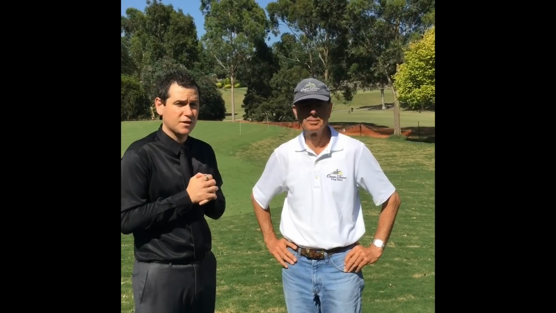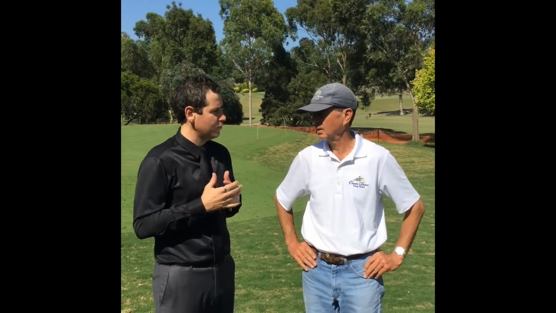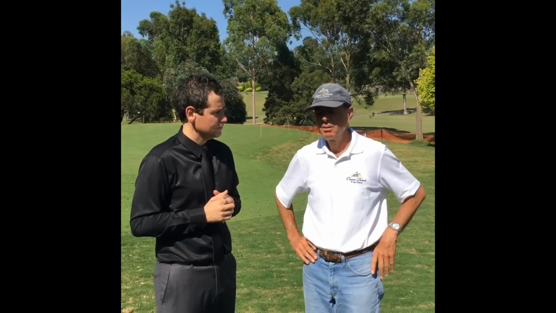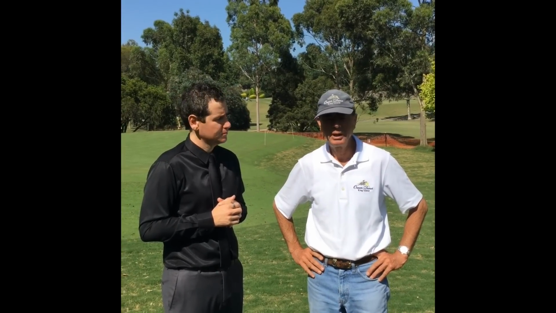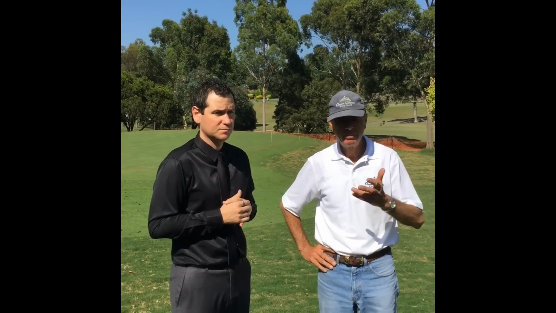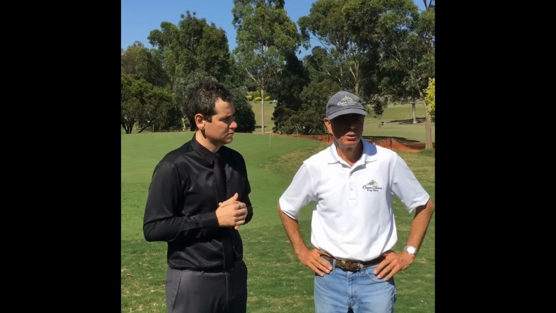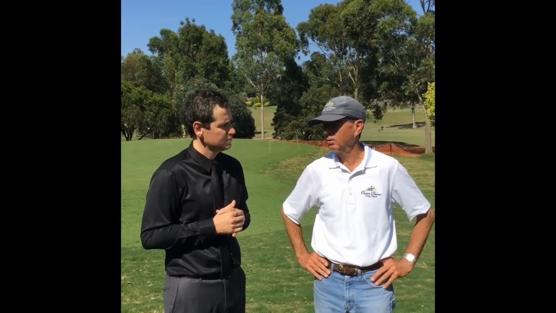Down just in front of the 15th green, Graeme, we've got now some undulations in the fairway. What prompted that? The work that we've done over the past 4 or 5 years has all been predicated on trying to improve the drainage on the course. And 15, as Adam just said, was one of the worst areas. The 15th approach and the left-hand side of the green was one of the worst areas on the golf course.